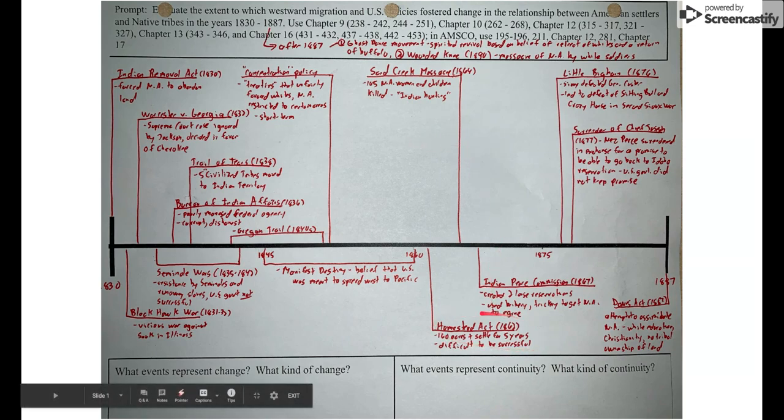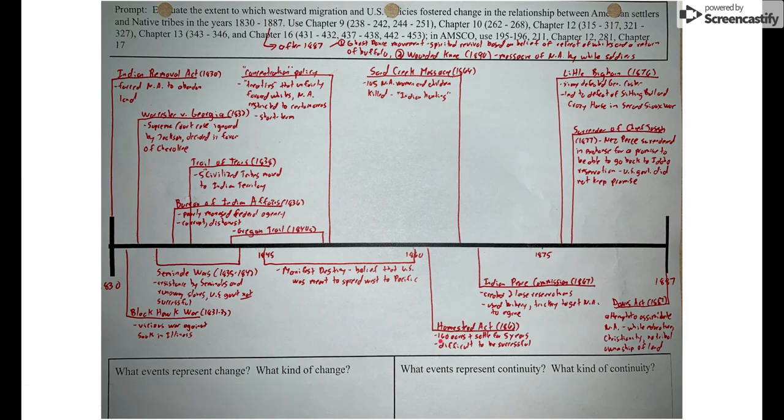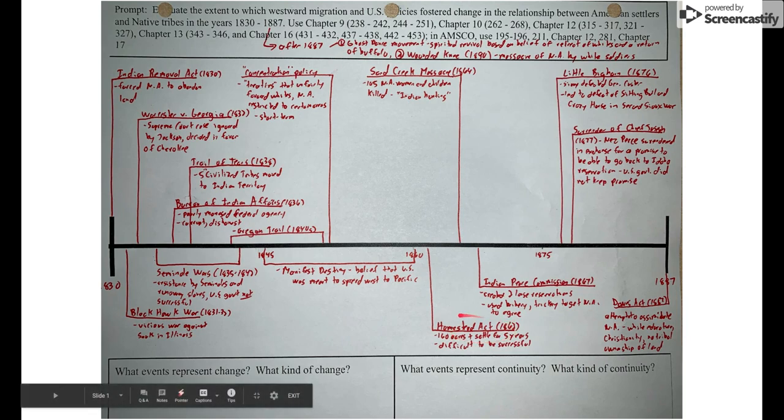In the backdrop here, we have westward movement too, with the Homestead Act, right? So this is cheap or free land for settlers. For white settlers, they get 160 acres of land. And as long as they live on it and improve it for 5 years, they get that land free or very cheaply. But the land that is being offered is not the greatest land. It's difficult to be successful.